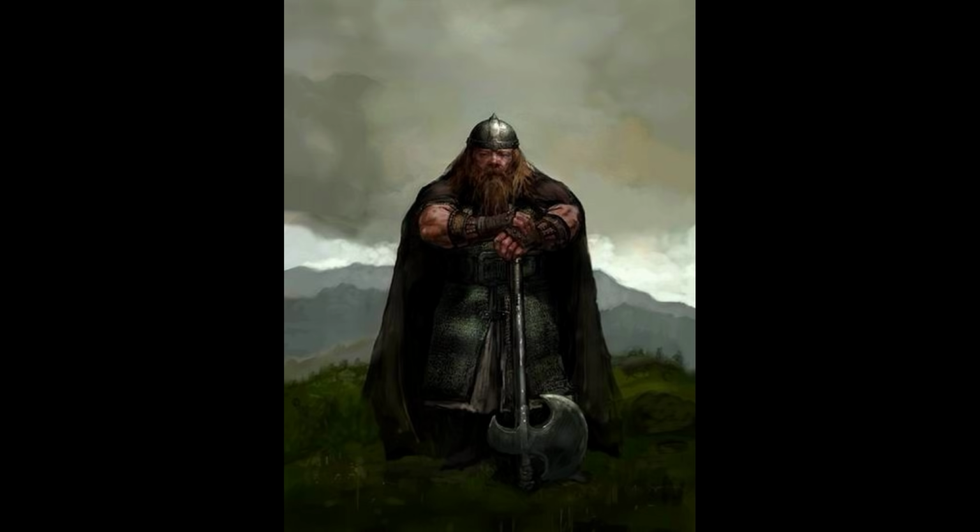Gimli is actually a descendant of Durin the Deathless himself. He is a descendant of the royal line, given that his great-great-great-grandfather was King Nain II. And so he is one of the royals, which is always nice.